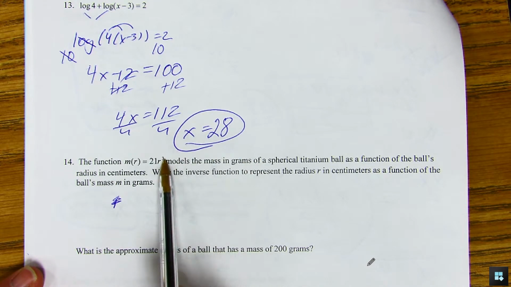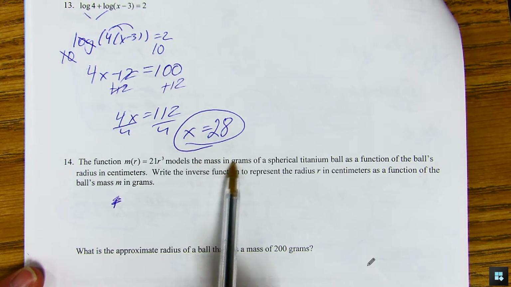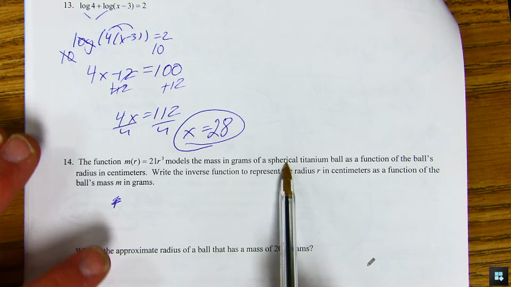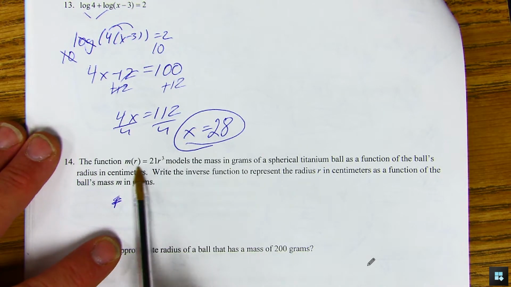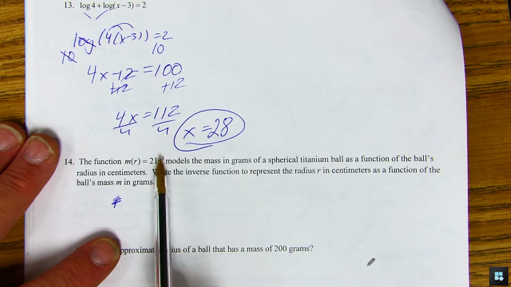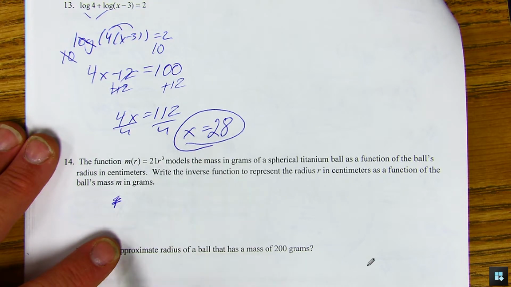You can switch them, but the best option, if they give you some kind of definition of what these things represent, a real-life representation, like this is the mass and this is a radius, is to just solve for r. It'll make so much more sense.